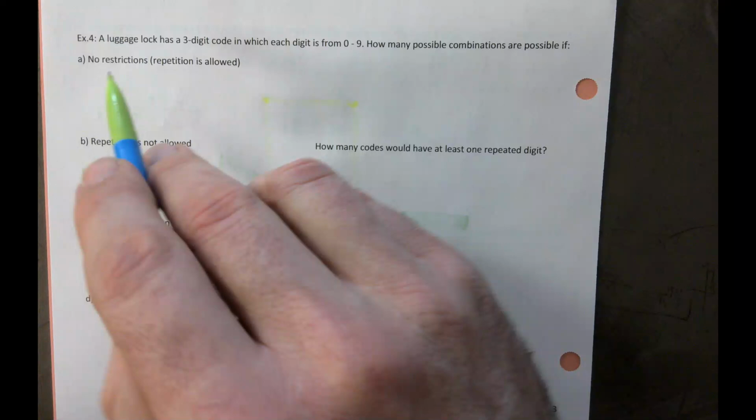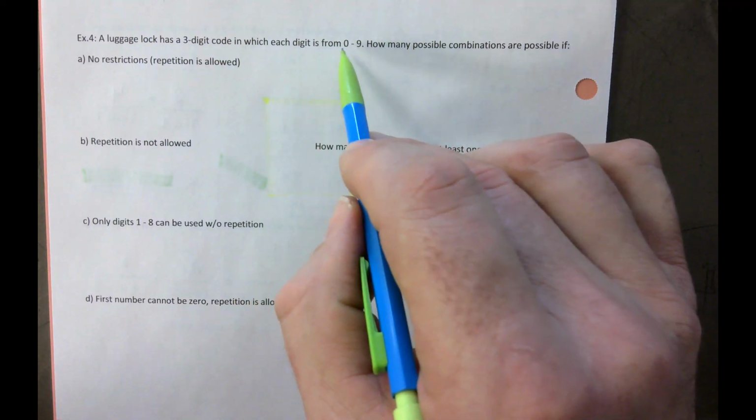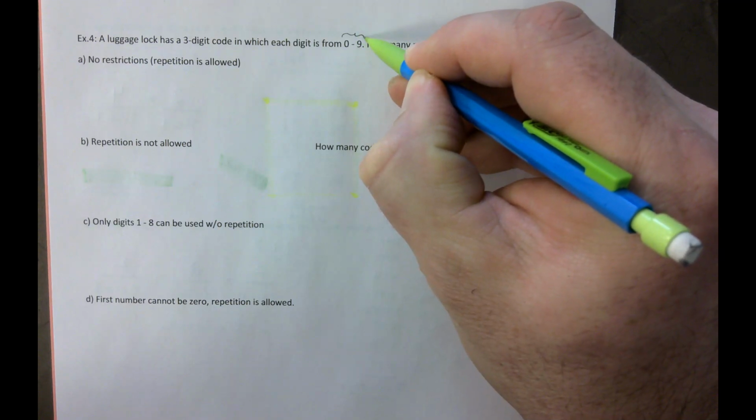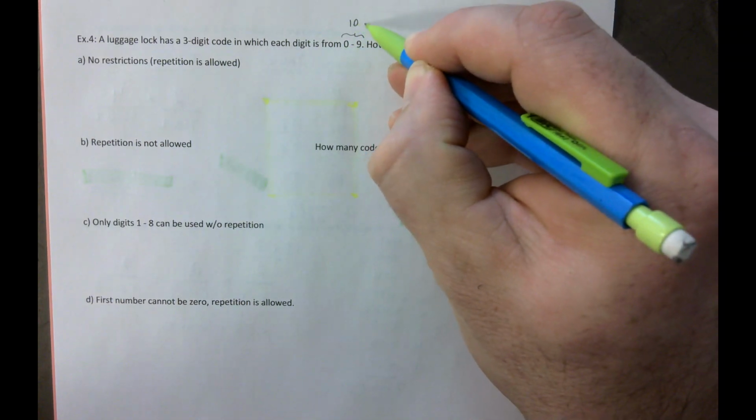Let's go to that example here with the combinations and passwords and whatnot. A luggage lock has a 3-digit code in which each digit can be from 0 to 9. How many digits do you have if it's from 0 to 9, by the way? How many options? 10. 1 to 9 would be 9. 0 to 9 would be 10 options. Okay. You got to read these very carefully. Sometimes it's 1 to 9. Sometimes it's 0 to 9. 1 to 8. You got to watch out.